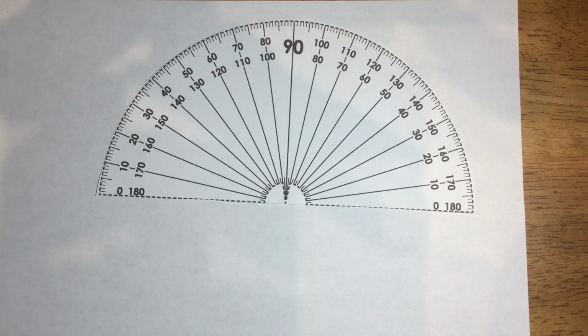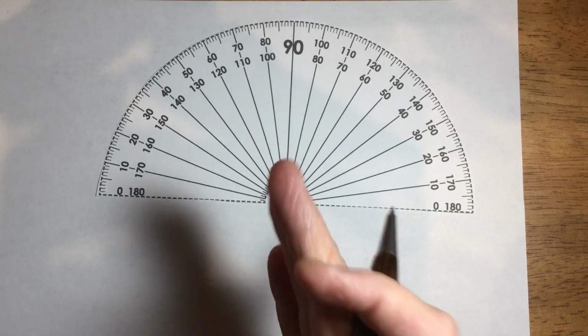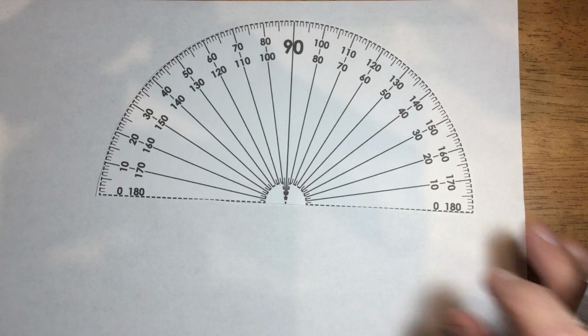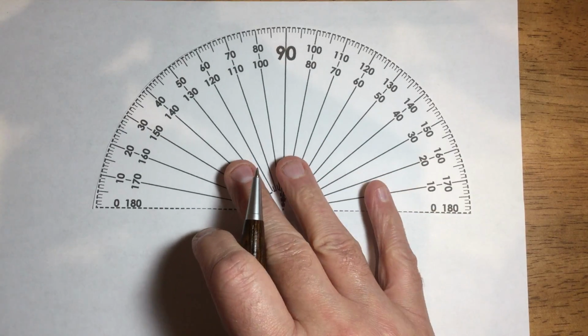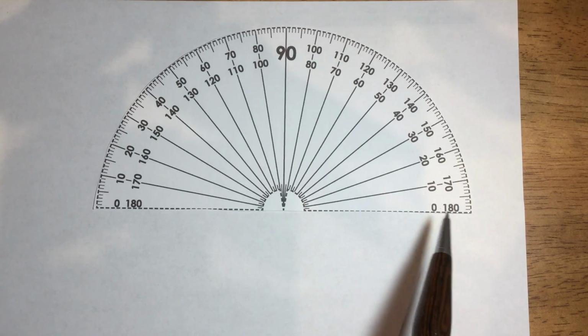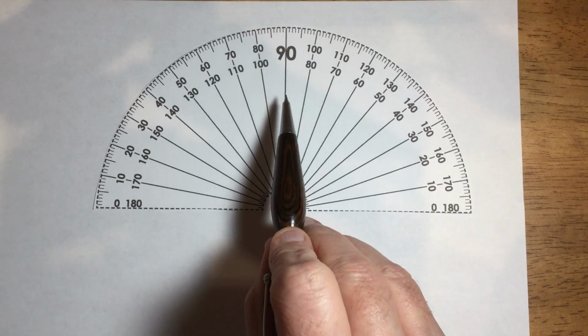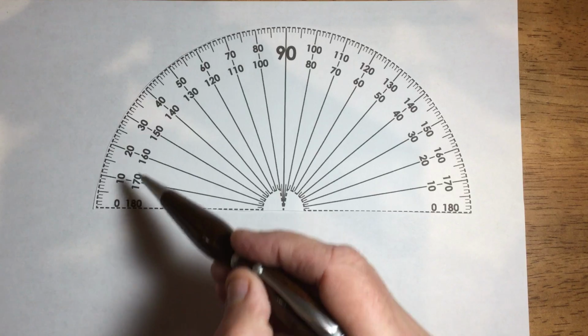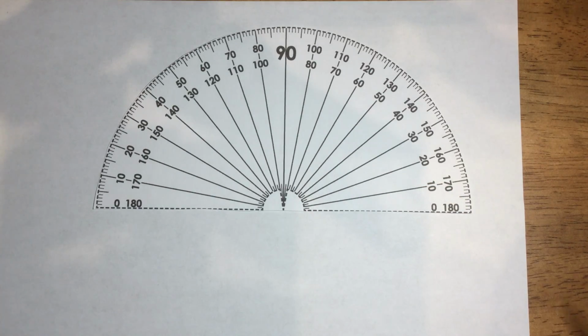So we want to talk about what you see before you here, and that is a protractor. What we notice about the protractor is that it has two sets of numbers on it, all the way up. It doesn't have two sets of numbers here at the 90, but every other place it has two sets of numbers.